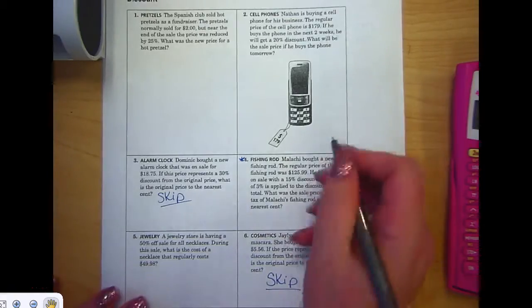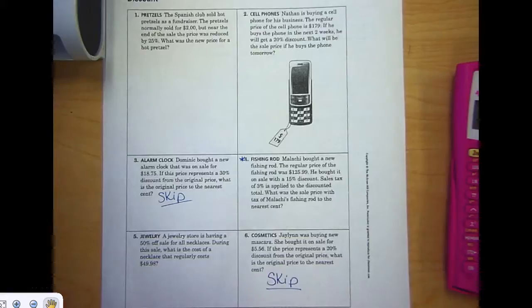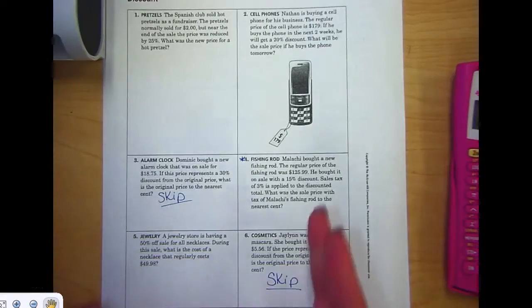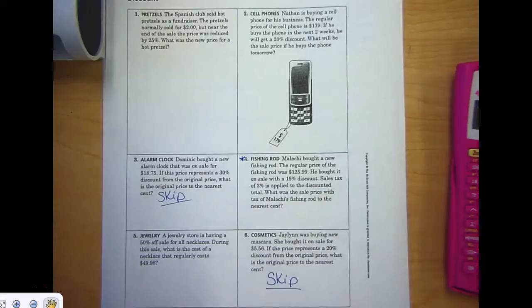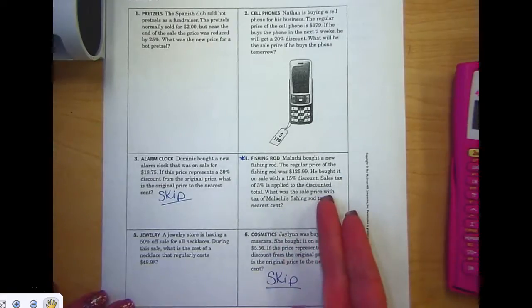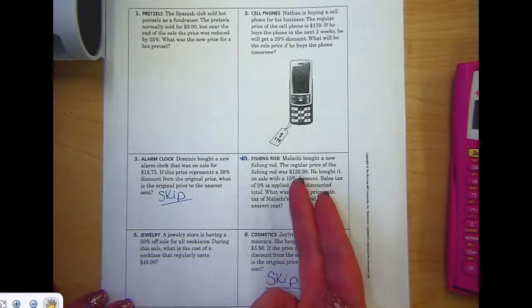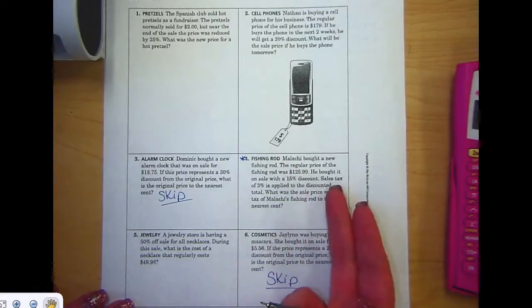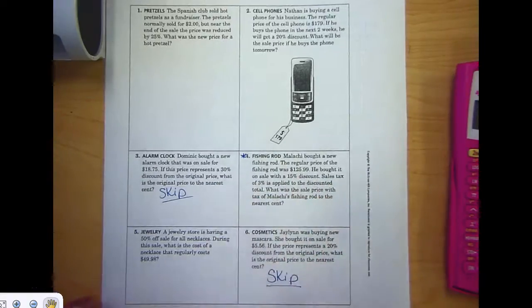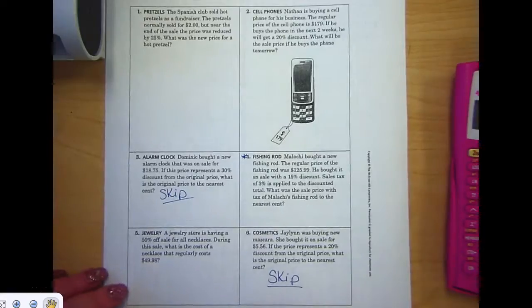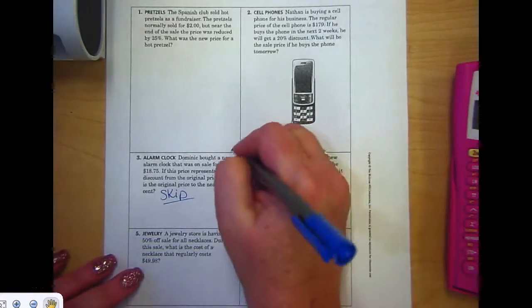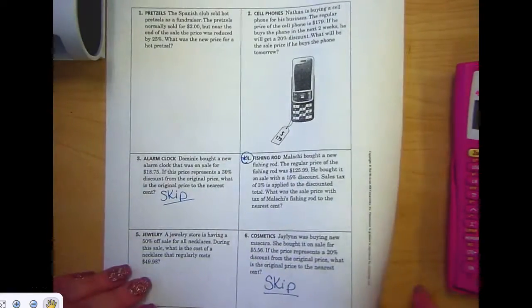So step 1, you find the sale price. Once you find the sale price, then you're going to find out what 3% of that is, and then you're going to add it to it. So this is a multi-step problem, and this is what would happen in the real world. We're going to give it a discount, we're going to get a sale price, and then we're going to find 3% of that sale price, and we're going to add it back to it. So make sure you're very careful on number 4, and I want to see if you can do that work.